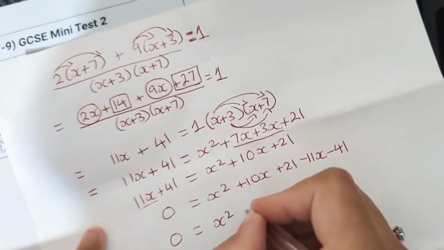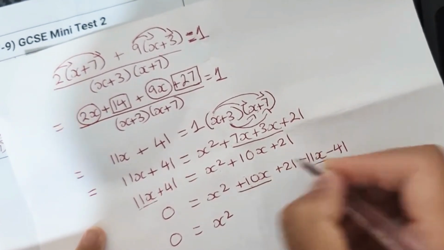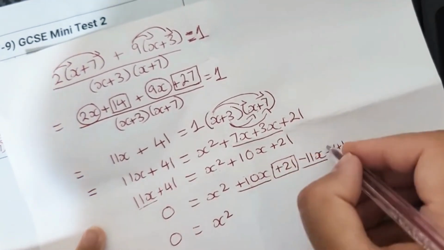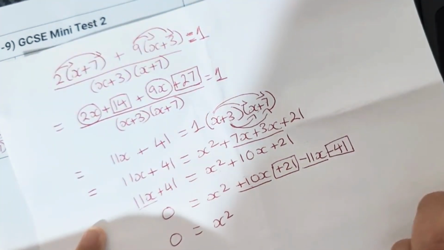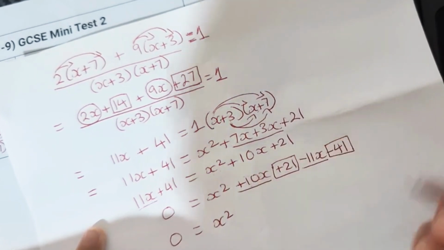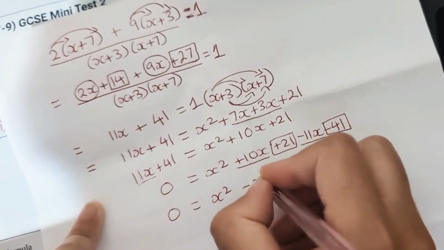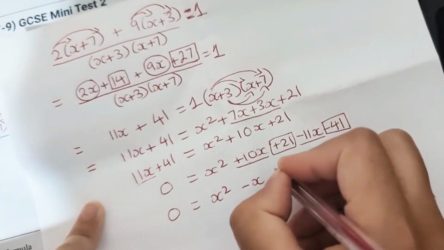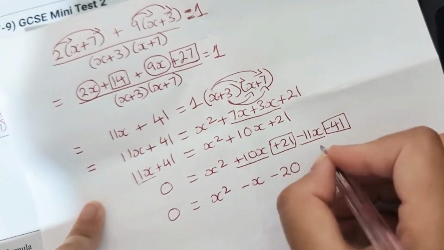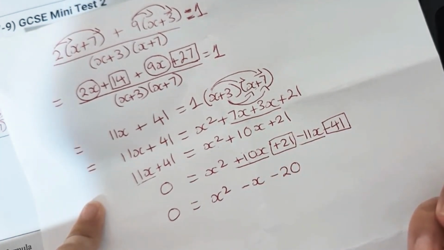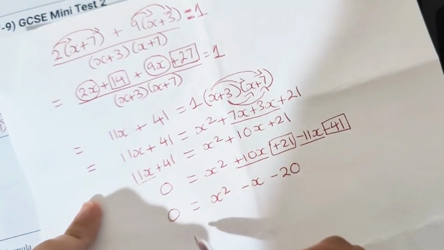So x squared, and now I'm just going to collect my like terms. I've got positive 10x and negative 11x, and plus 21 and negative 41. These are my two sets of like terms, and I'm just going to collect them together. So I've got x squared plus 10x minus 11x becomes minus x, plus 21 minus 41 would become minus 20, if I'm not wrong, yep. And that is that. So the quadratic is just x squared minus x minus 20 equals 0.